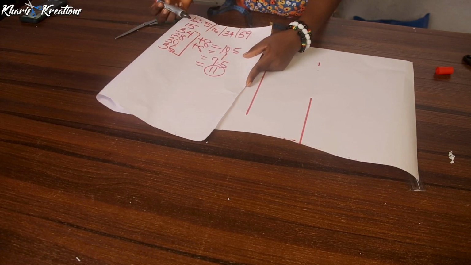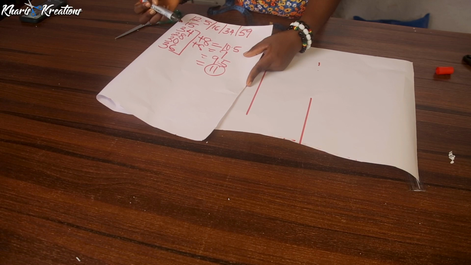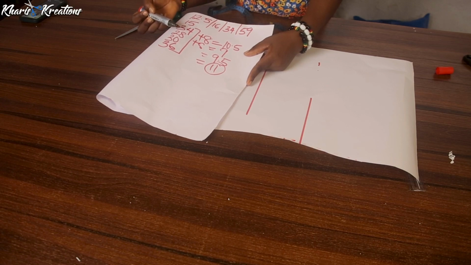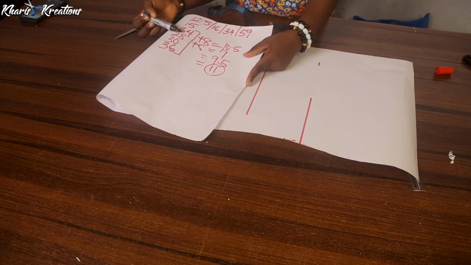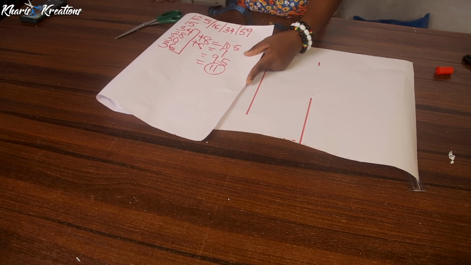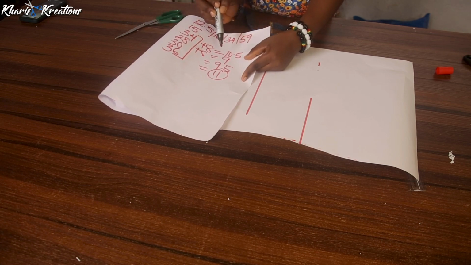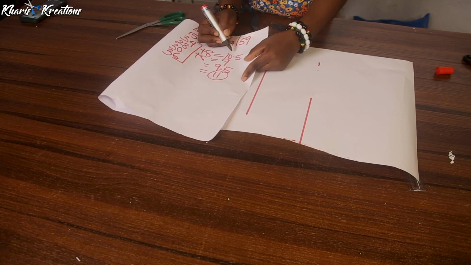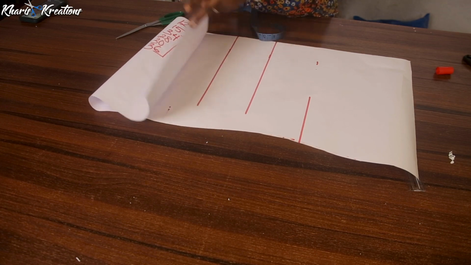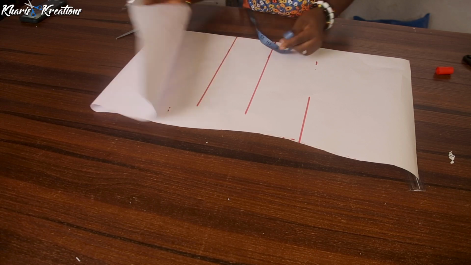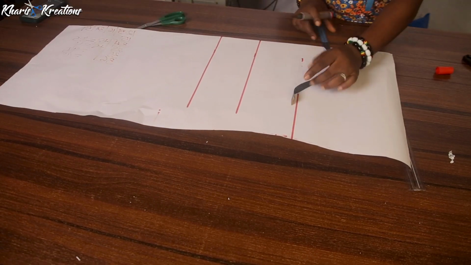We have the shoulder 15 inches, bust 34, under bust 28, waist 30, and the hip 36 inches. To the circumference measurements, I am going to add extra 2. We are going to be measuring the bust circumference measurement.